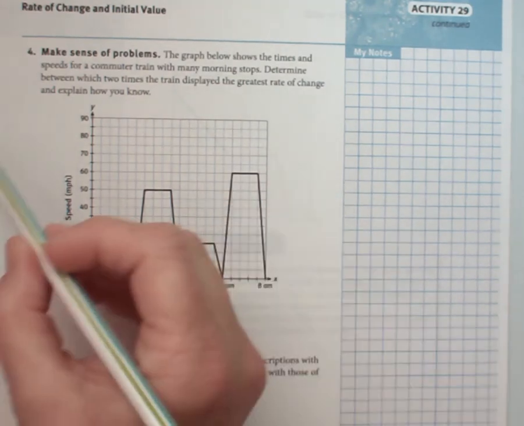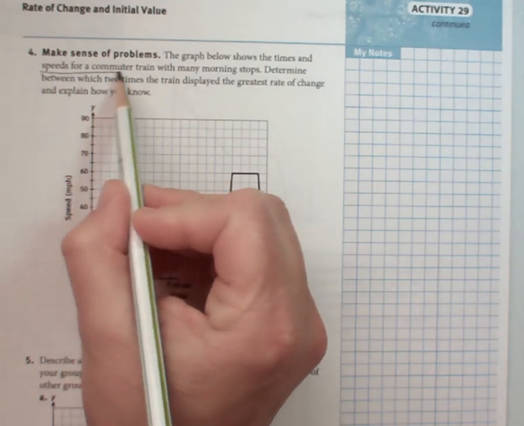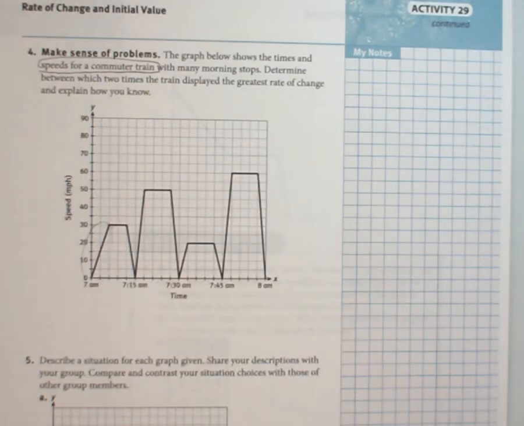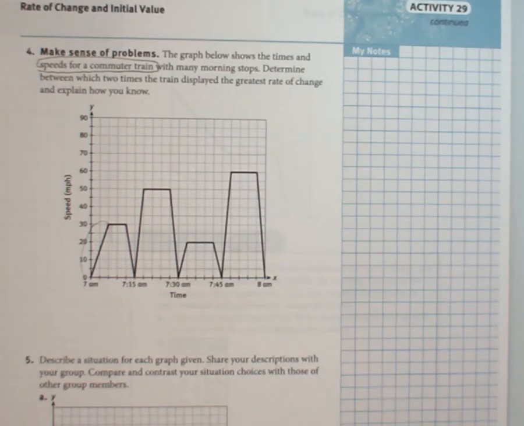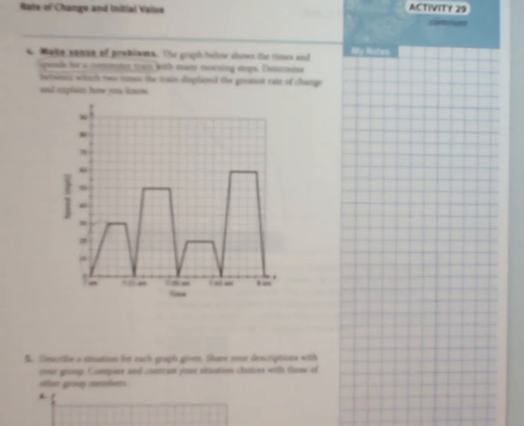They're telling us that this is about the speed of a commuter train. So that helps me understand the graph. This is a graph of a commuter train. And then I'm going to look at my x-axis and my y-axis.